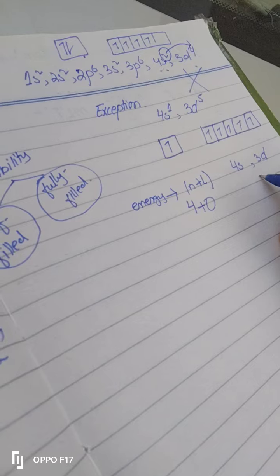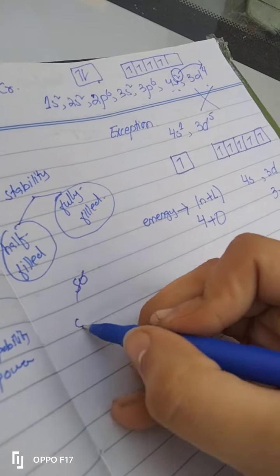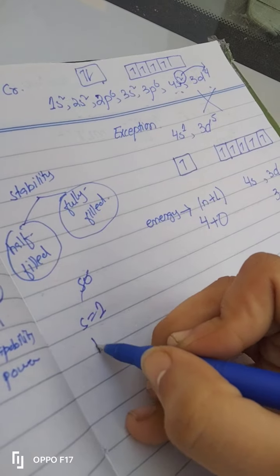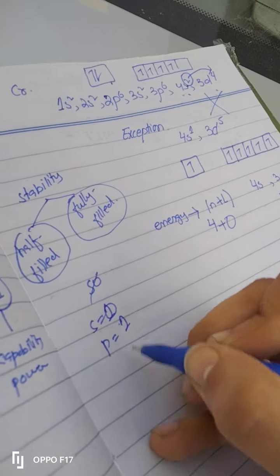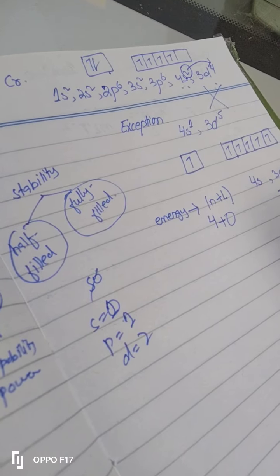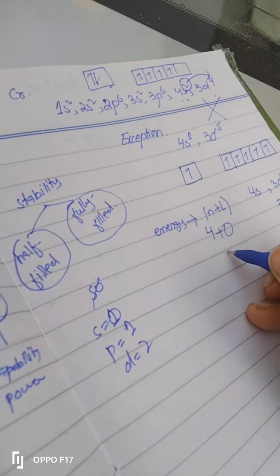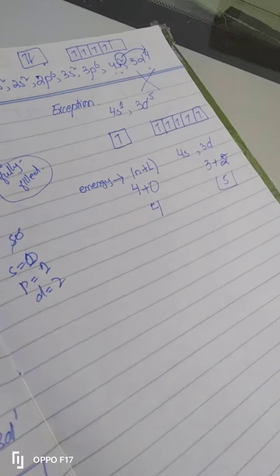So 3 plus d, so p is equal to 1 and d is equal to 2. So it is 5, right? 3 plus 2 is equal to 5. And what did Aufbau actually say?